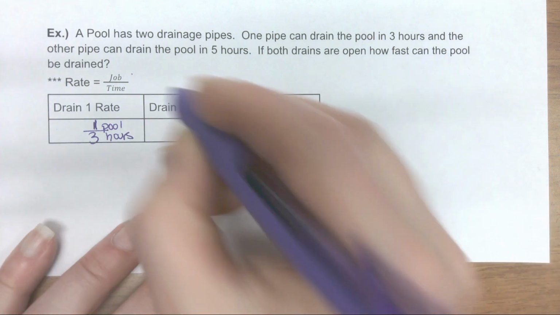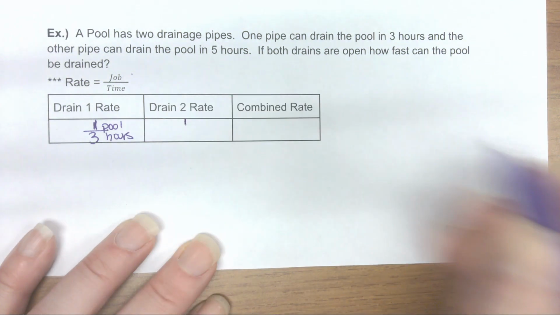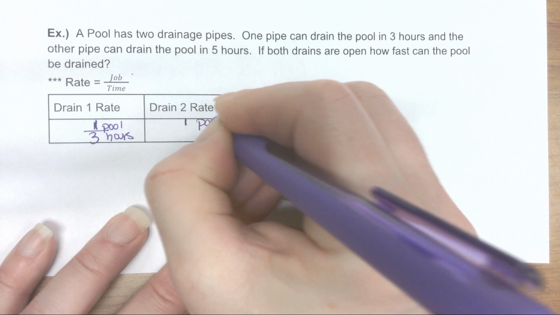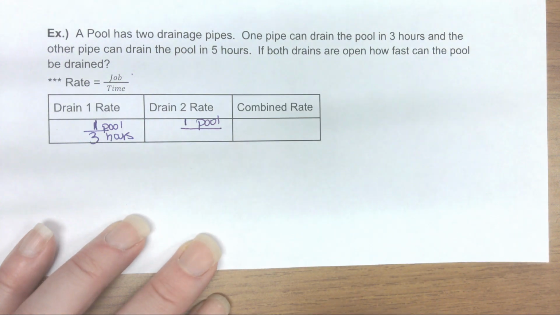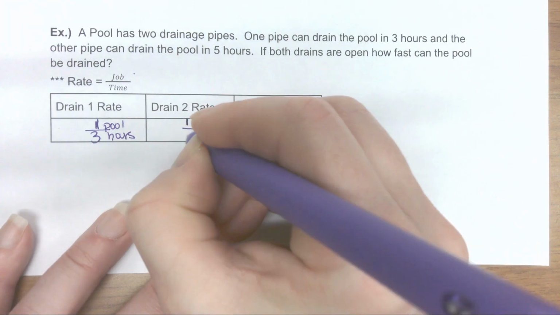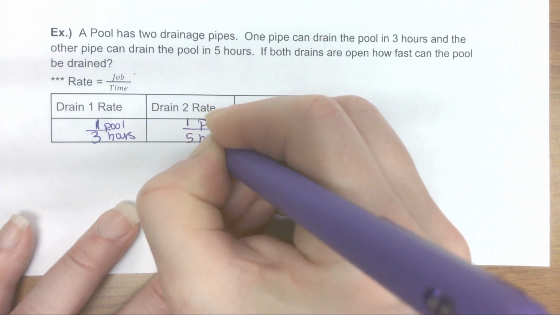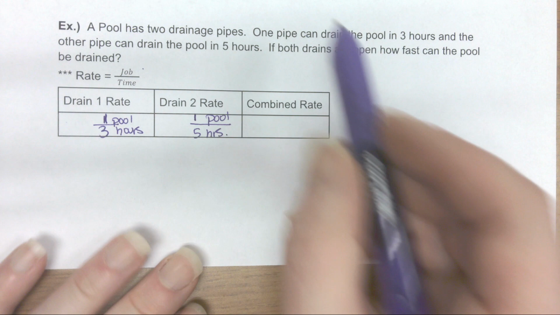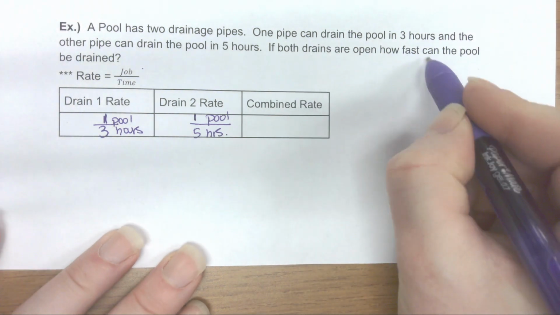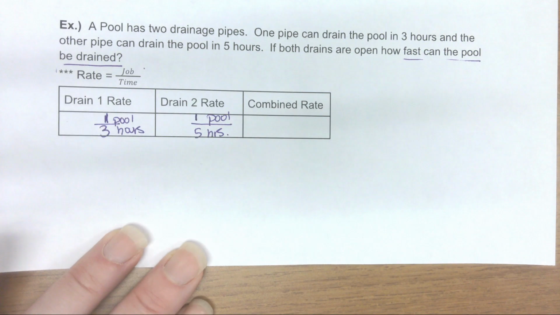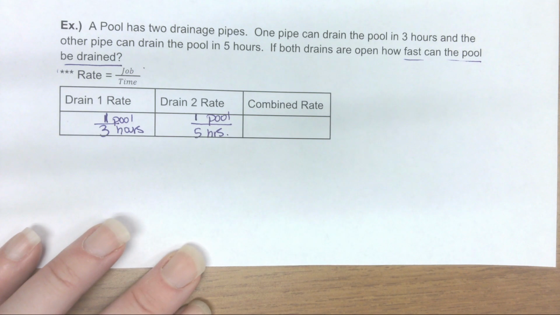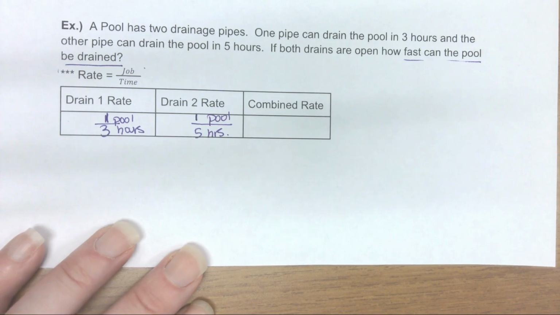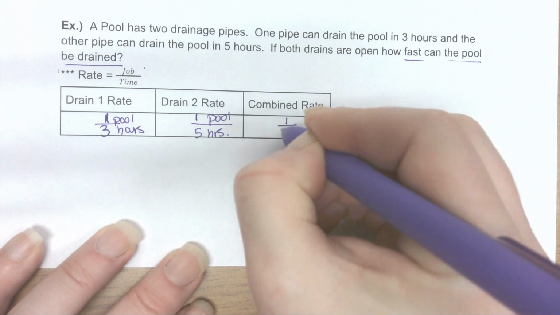One pool in 5 hours, right? My question is, if both drains are open, how fast can the pool be drained? They're combined. I don't know, right? What do we put when we don't know? One pool in X hours.